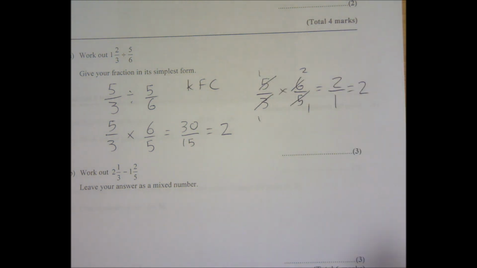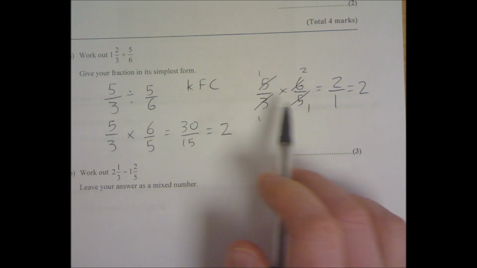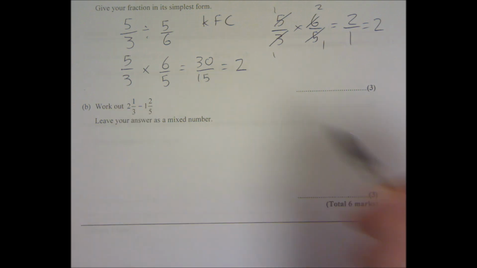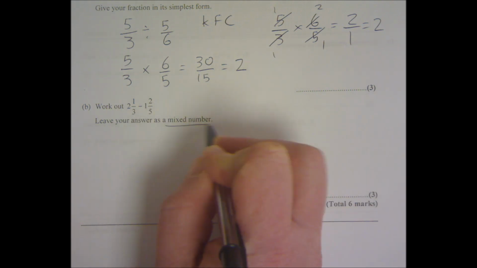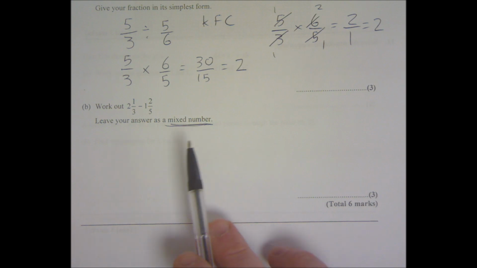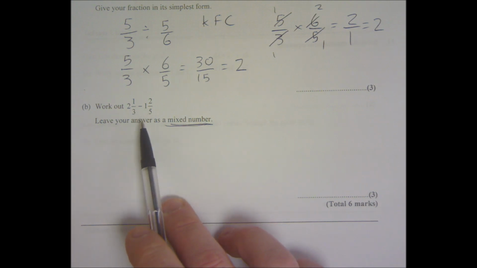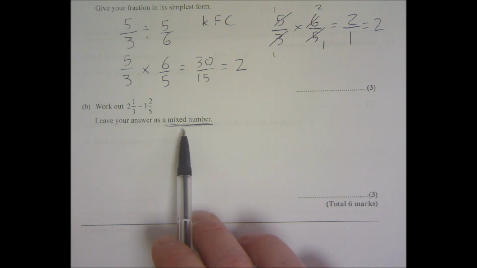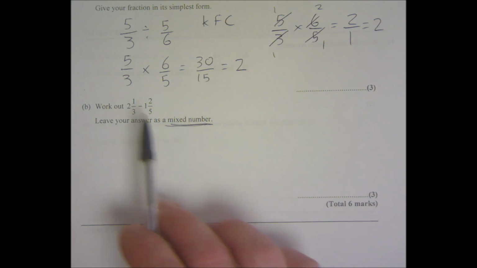Right, work out 2 1/3 minus 1 2/5. Leave your answer as a mixed number. A very similar question came up last year. A lot of students missed that bit of the question and missed out on a mark. So we've got 2 1/3 take away 1 2/5. You've got two different ways of doing it. I'll go through both methods.